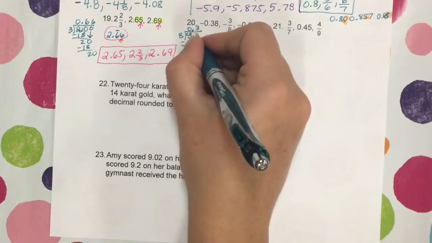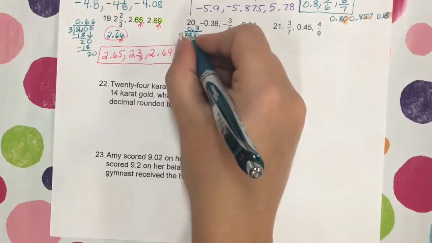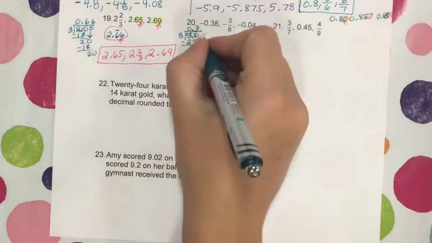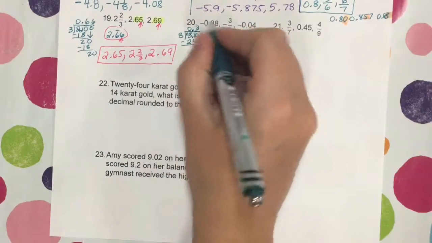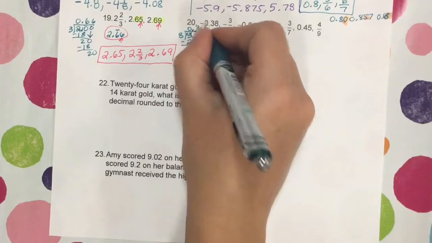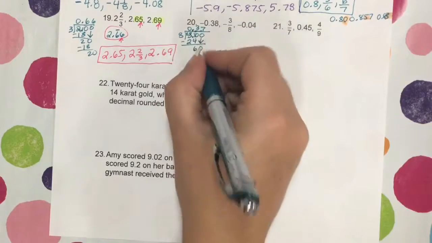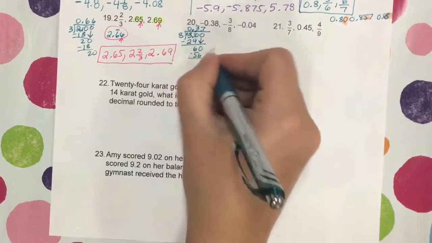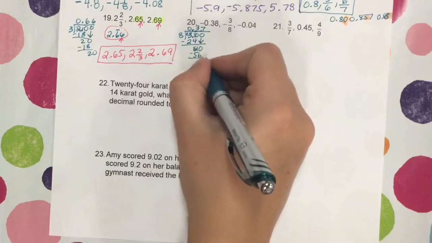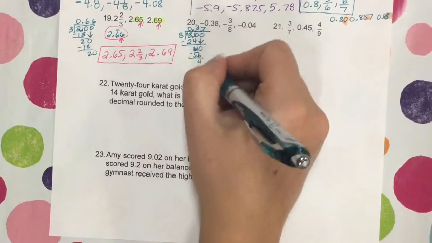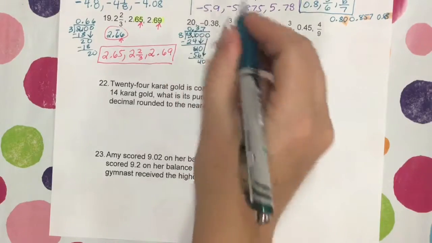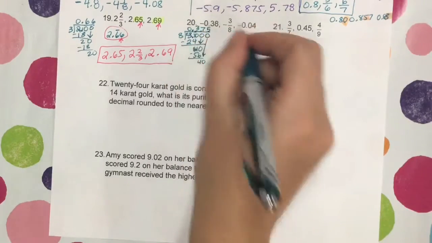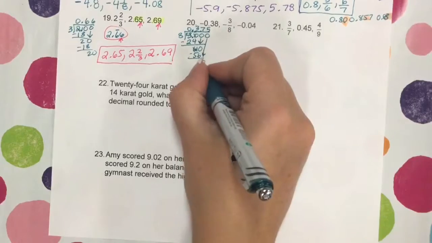That becomes a 2. 10 take away 4 is 6. 2 take away 2 is 0. We have a remainder, so we need to add another 0 and drop it down. 8 goes into 60 7 times. 7 times 8 is 56. And then we have to borrow. 10 take away 6 is 4. We have a remainder, so we have to add another 0. And then 8 goes into 40 5 times. 5 times 8 is 40.